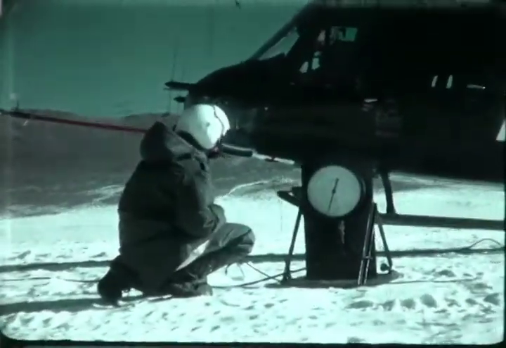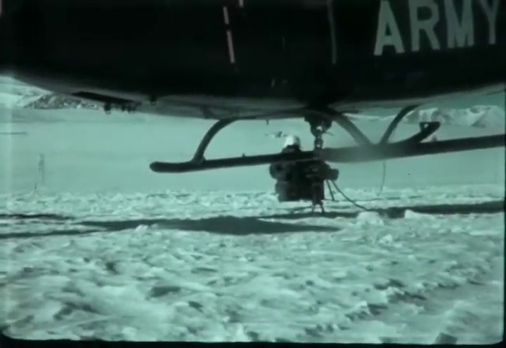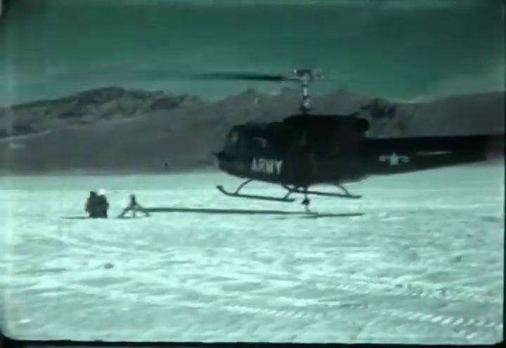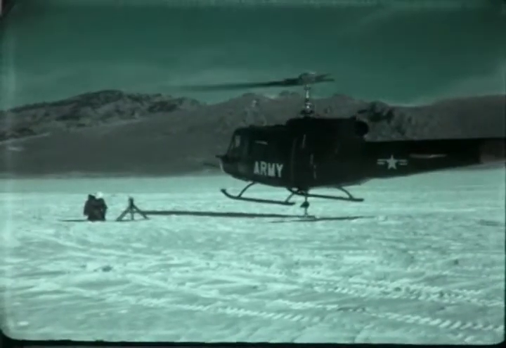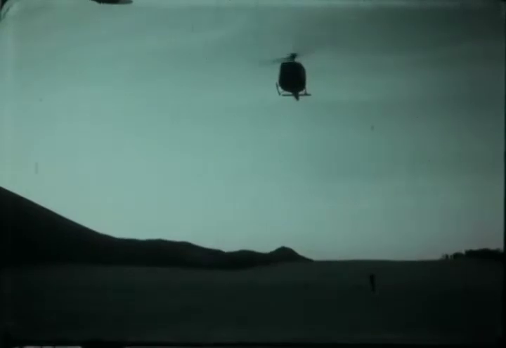Various lengths of tether cable are used to determine performance at different hovering heights. Valid testing of helicopters, as with fixed-wing aircraft, requires almost windless weather.